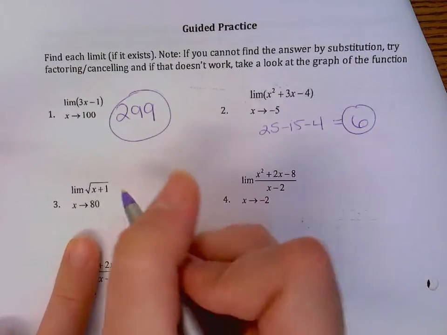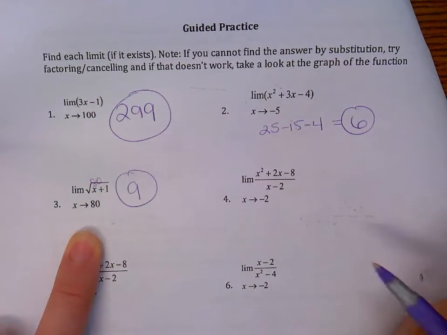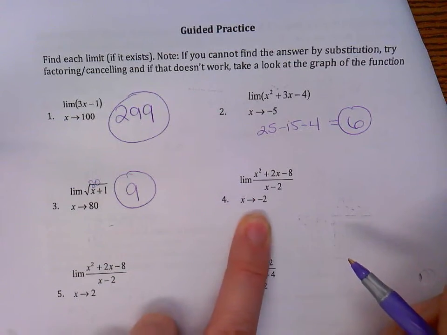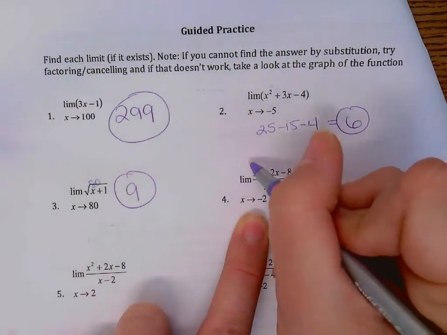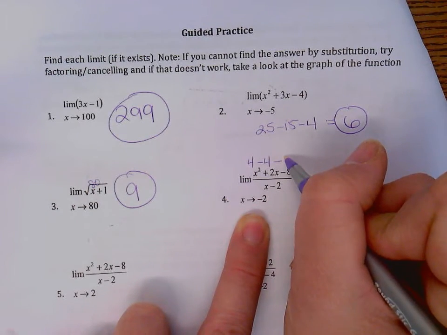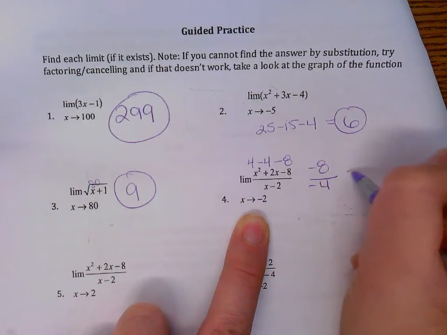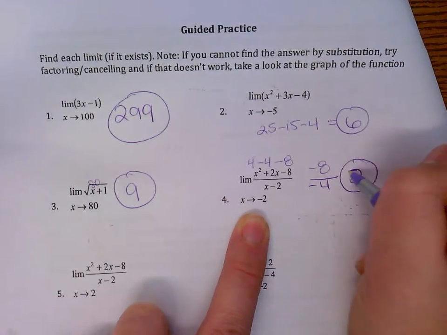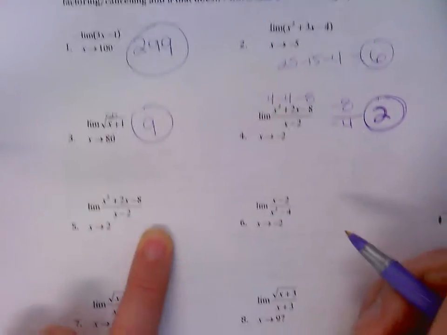When you plug in 80, the square root of 81 comes out to just 9. Here, when you plug in -2, you get -4 in the denominator. You get 4 minus 4 minus 8. So you get -8 divided by -4, so +2. Did anyone get +2? Is that what you got? Okay, you're checking me as I go.